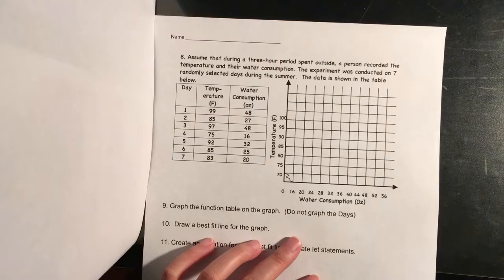Assume that during a 3-hour period spent outside, a person recorded the temperature and their water consumption. The experiment was conducted on 7 randomly selected days during the summer. The data is shown in the table below.